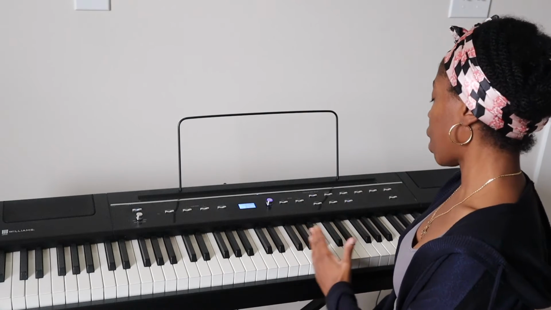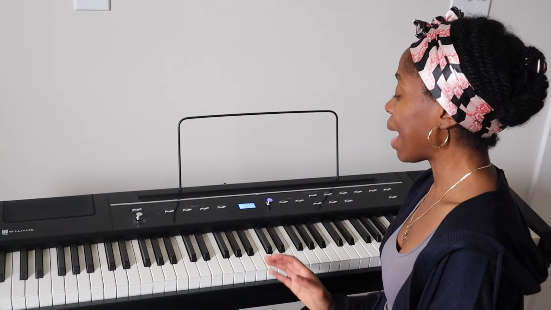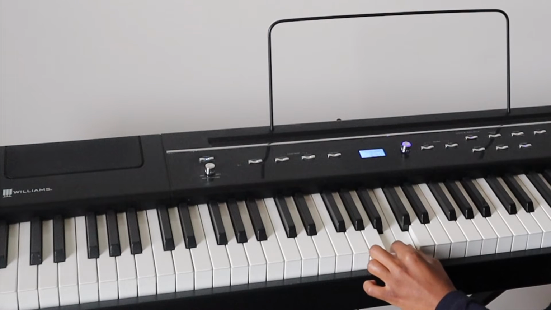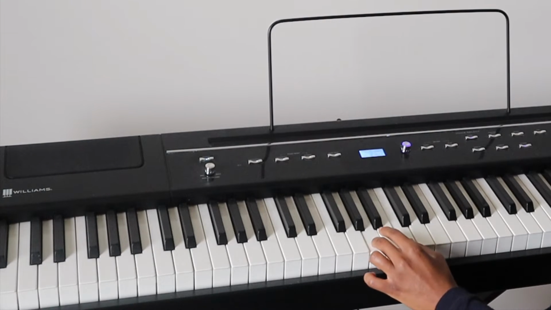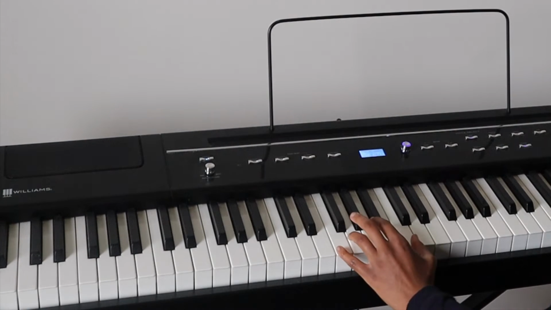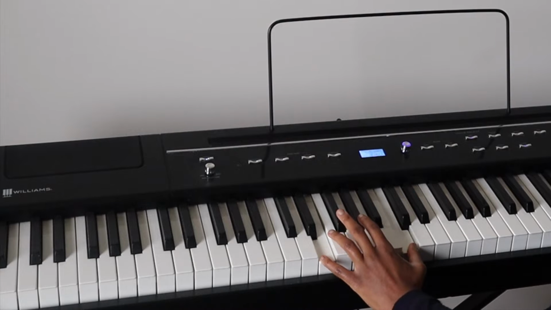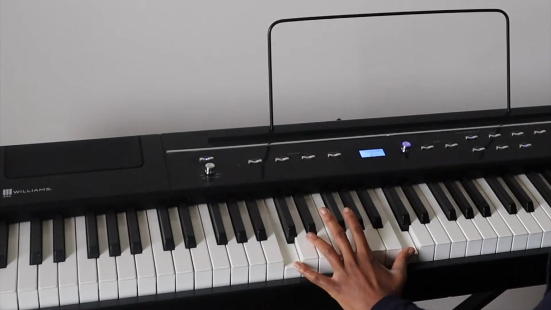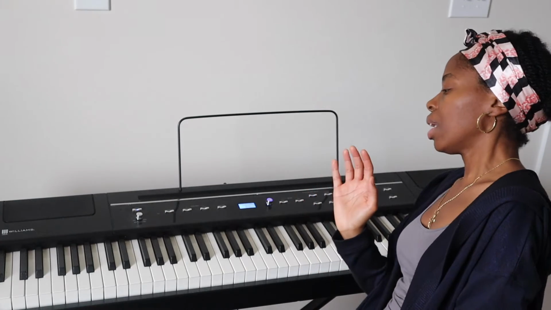So the intervals going up that are major become minor going down. Perfect stays the same. We have a minor 2nd, minor 3rd, perfect 4th, perfect 5th, minor 6th, minor 7th, octave. This song exercise will help you remember the intervals of the major scale, especially the descending.